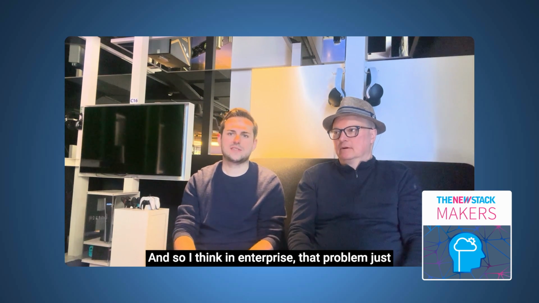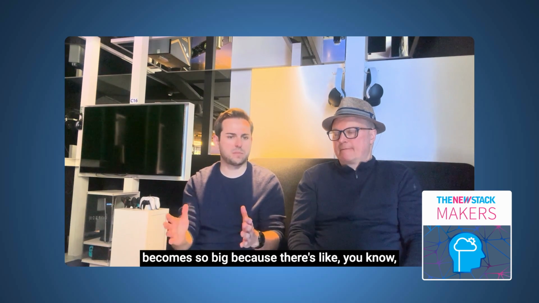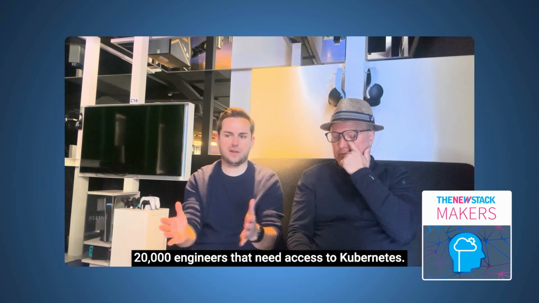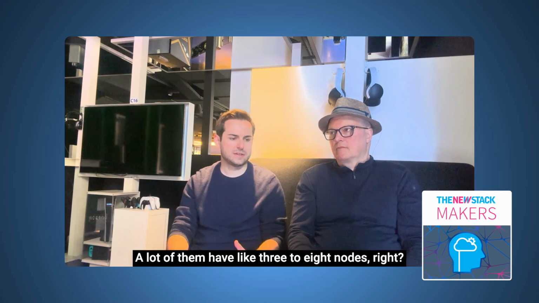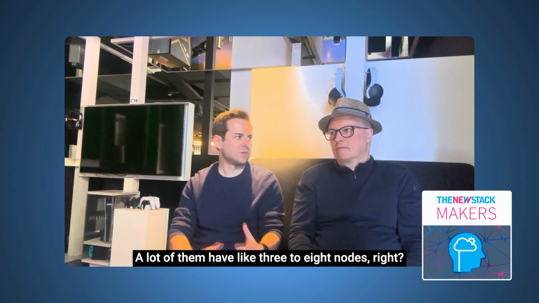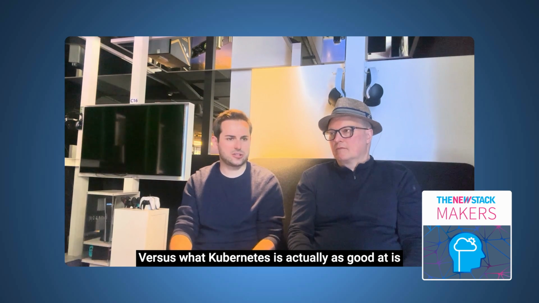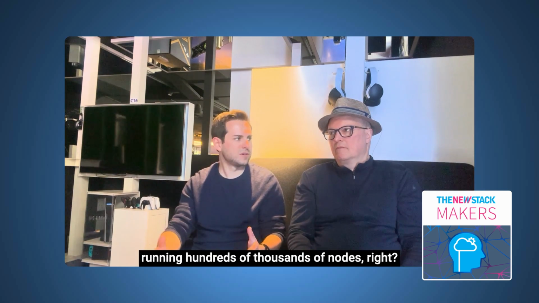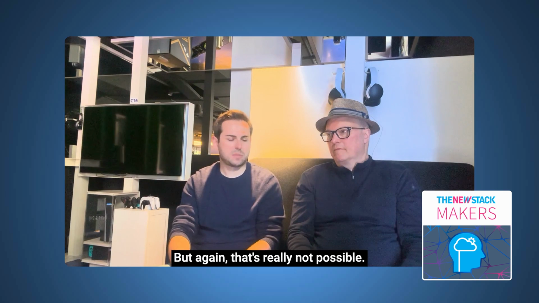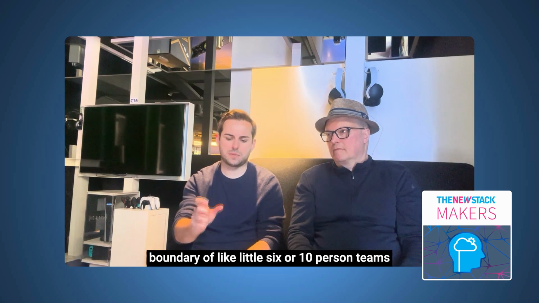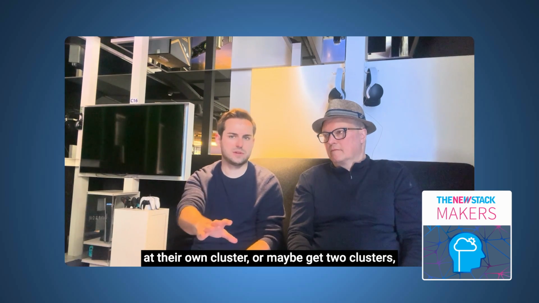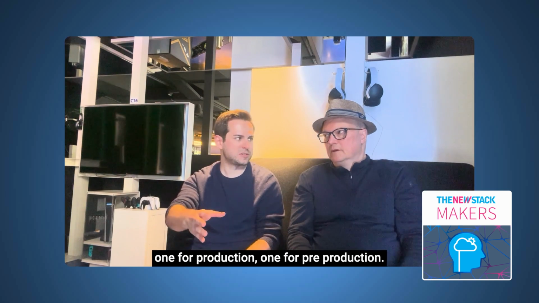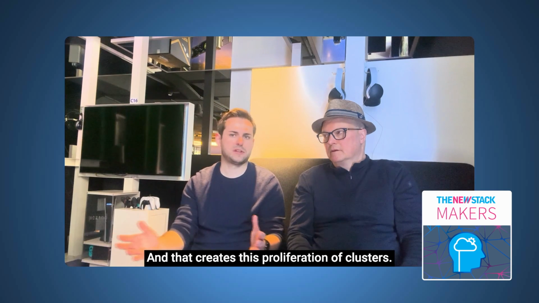And so in an enterprise, that problem just becomes so big because there's like 20,000 engineers that need access to Kubernetes. Then they started creating individual clusters instead. And these clusters are very tiny. A lot of them have like 3 to 8 nodes, versus what Kubernetes is actually good at, which is running hundreds or thousands of nodes. But again, that's really not possible. And so in a lot of cases, they draw the boundary at little 6 or 10 person teams that get their own cluster, or maybe get 2 clusters, one for production, one for pre-production. And that leads to this proliferation of clusters.